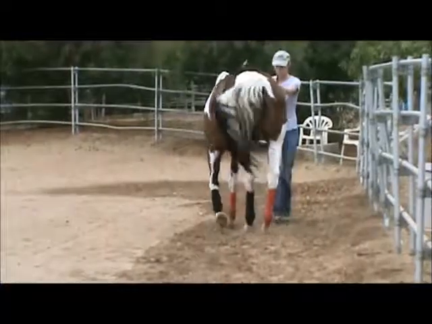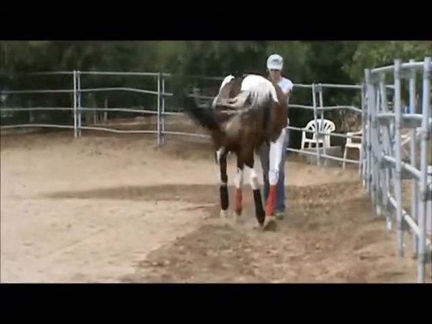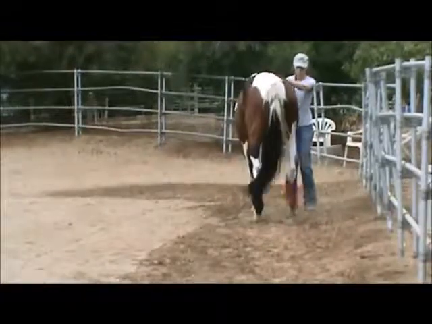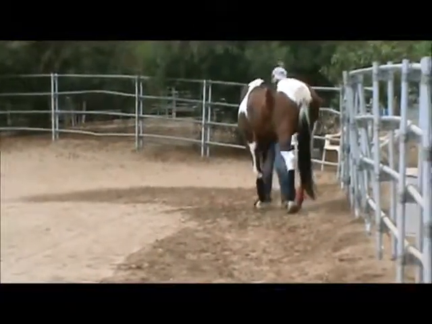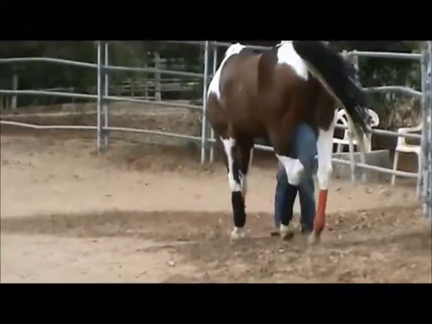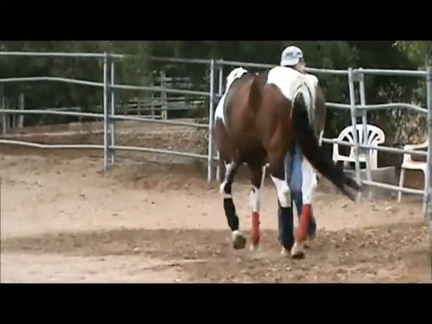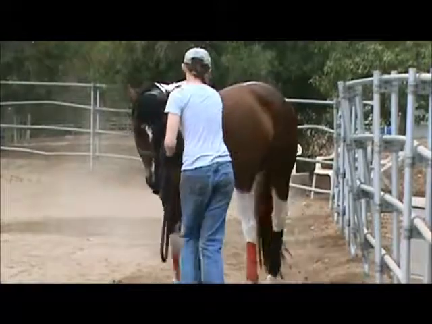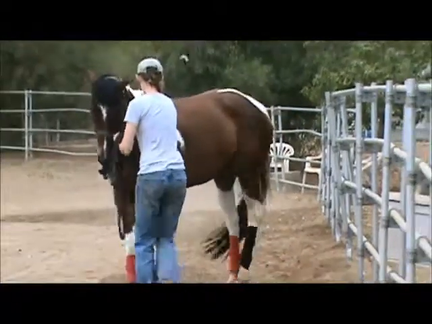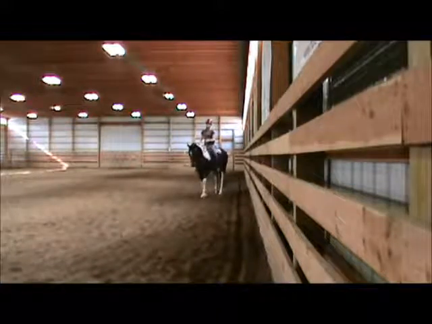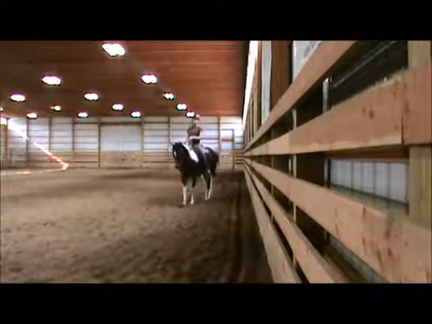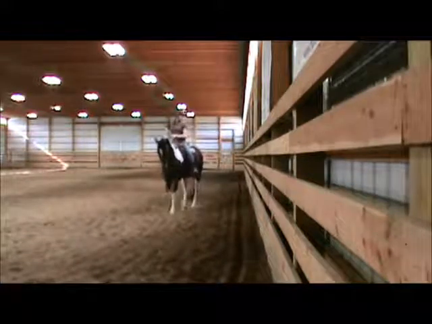Okay, here it is in hand, and you can see that outside hind leg engaging. And you can definitely see the horse's body is much further away from the rail, and she's having to really keep the line herself, or the rider has to really help the horse keep that straight line, and they can't rely so much on the rail to hold them in that straight line.